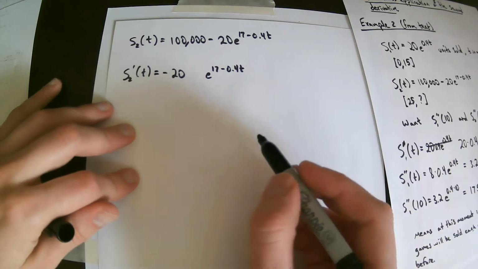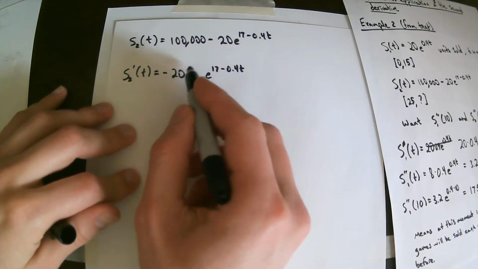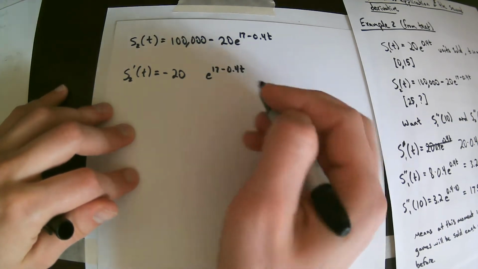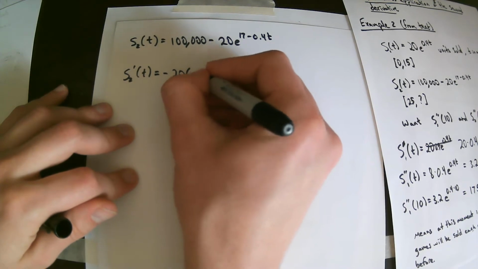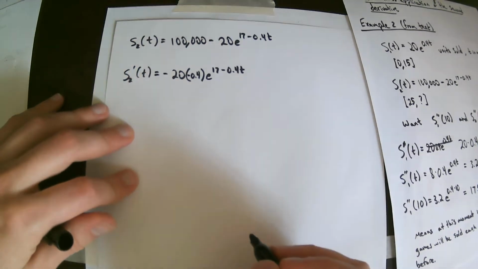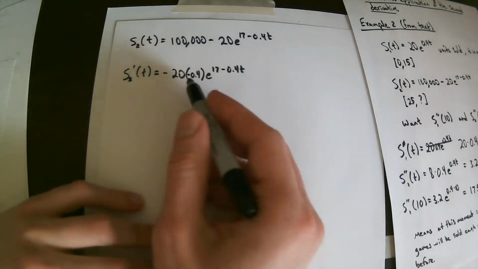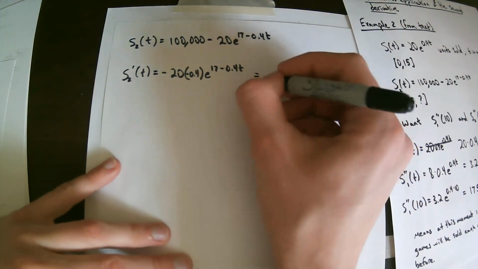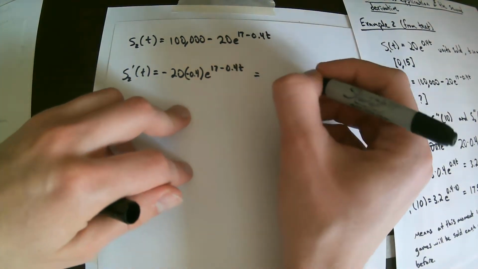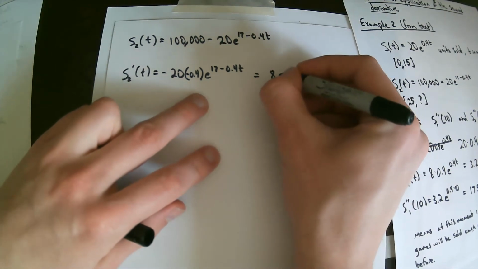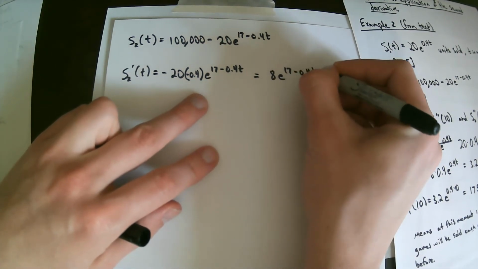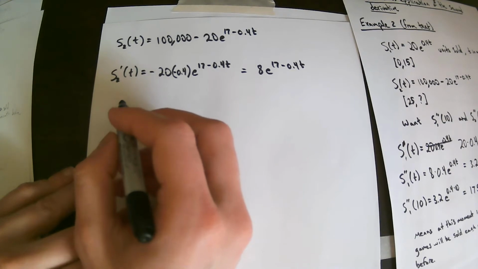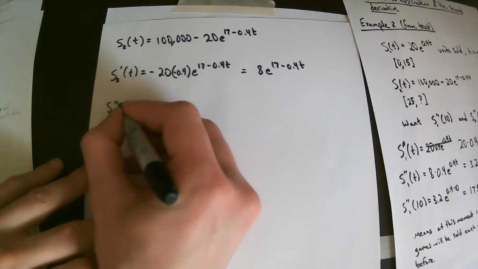And then times, which I'm going to put that extra factor right here, times the derivative of this inner function. But what's the derivative of 17 minus 0.4t? It's just going to be negative 0.4. There's that extra factor coming down here. The 17 is constant. Cleaning that up a little bit, we're going to have positive 8 times e to the 17 minus 0.4t. Okay, so that's the speed of sales at time t for this span of time.